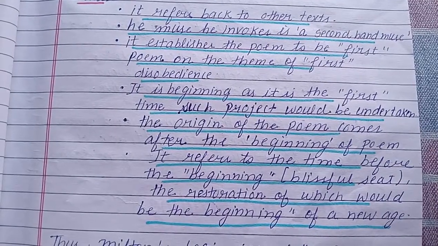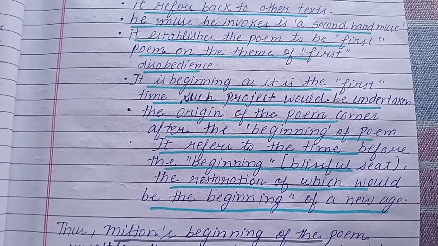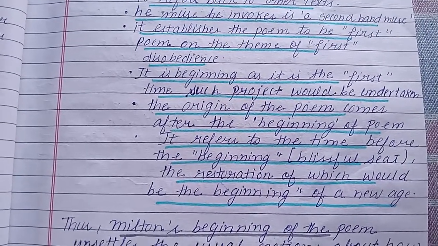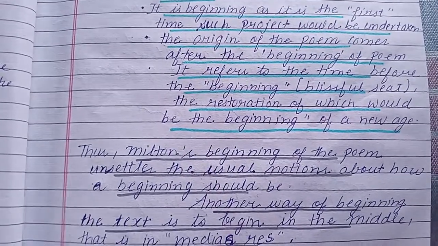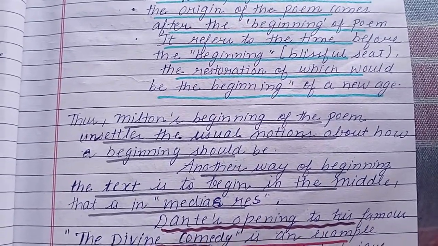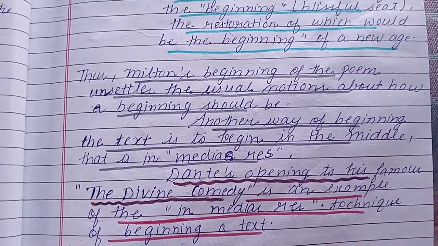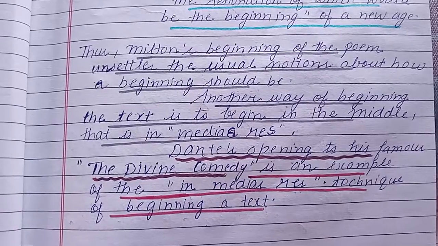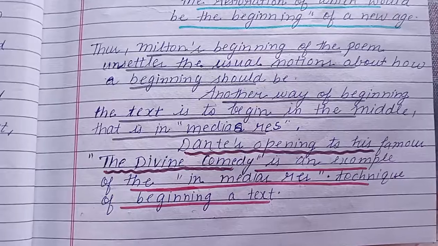The origin of the poem comes after the beginning of the poem. It refers to the time before the beginning, the restoration of which would be the beginning of a new age. So, Milton's beginning of the poem unsettles the usual notion about how the beginning should be. Another way of beginning the text is to begin in the middle, that is the medias res. Dante's opening to his famous The Divine Comedy is an example of the medias res technique of the beginning of a text.